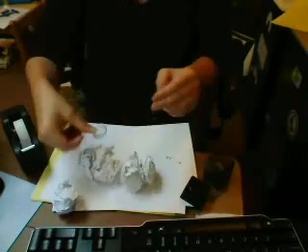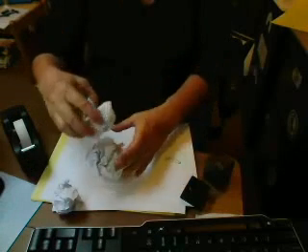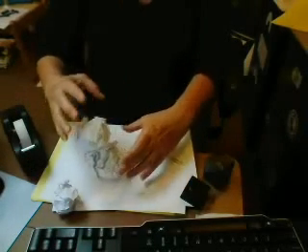Tried and tested tape. And if you take a piece of tape like that, and then you go like, let's see, how do I want it? Like that. It needs to be balanced.